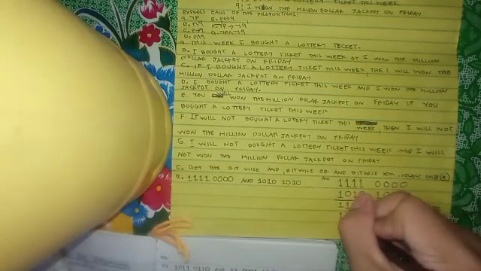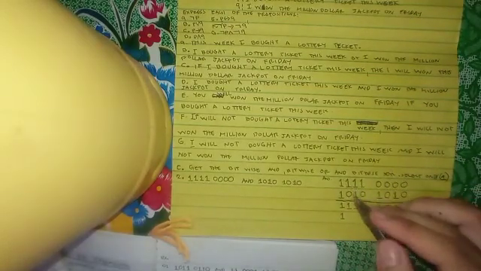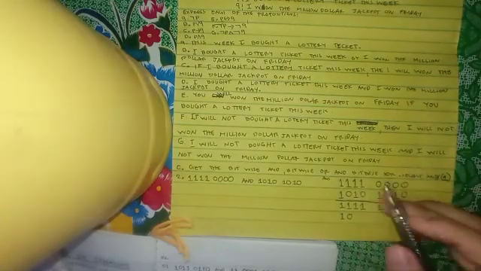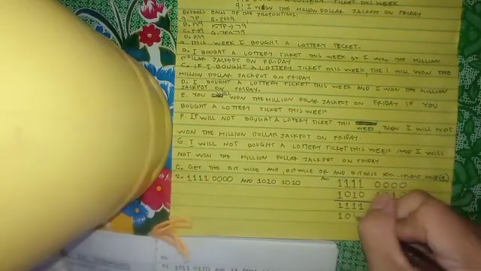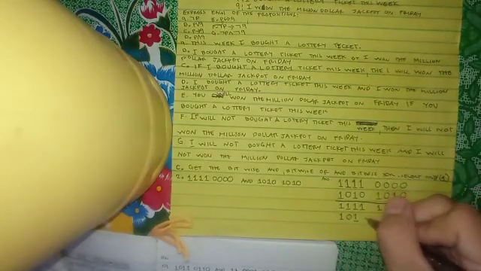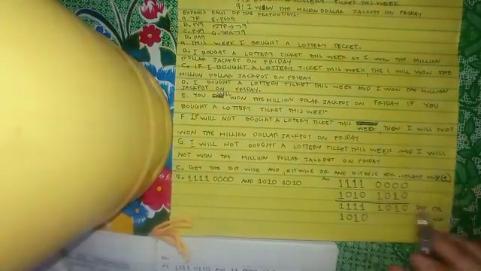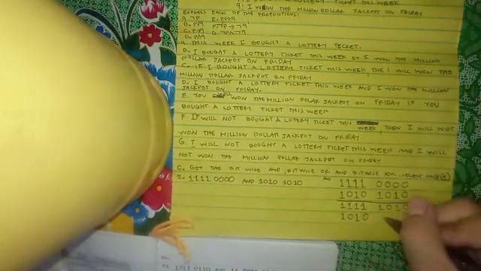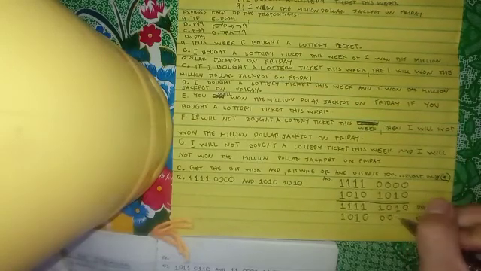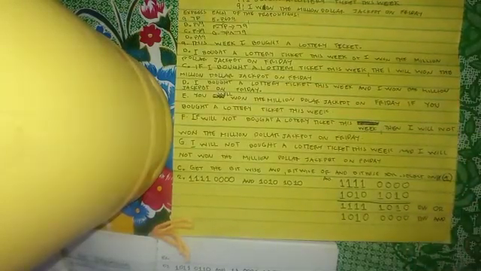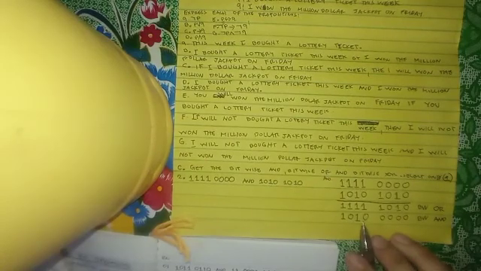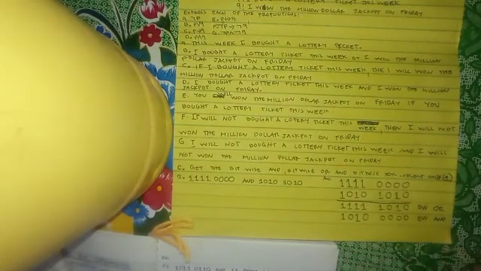So 1 is 1, so 1, and then 1 0 is not the same, so we put 0. Again we repeat, and in this there's no same one, so the rest is 0.